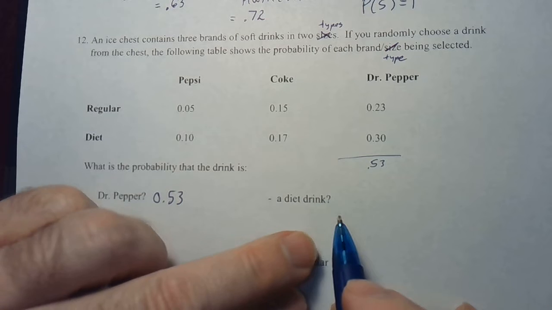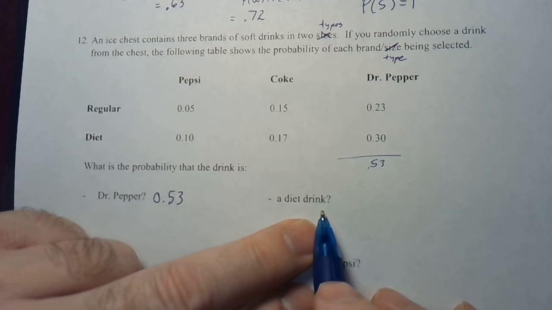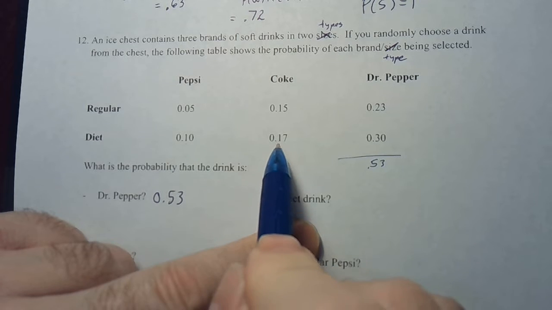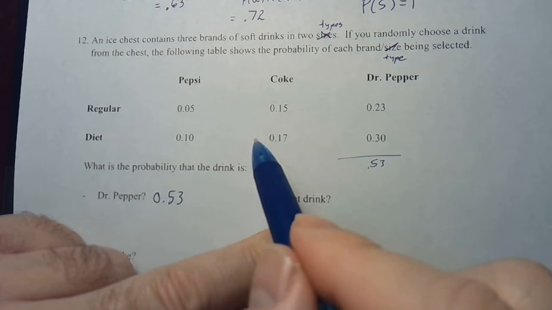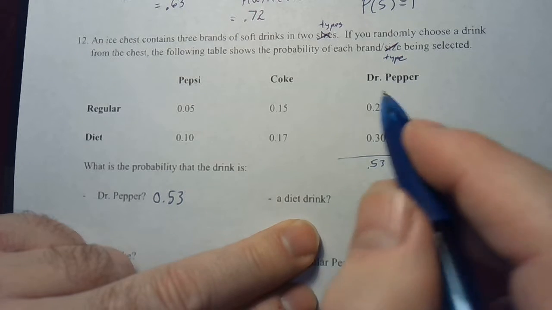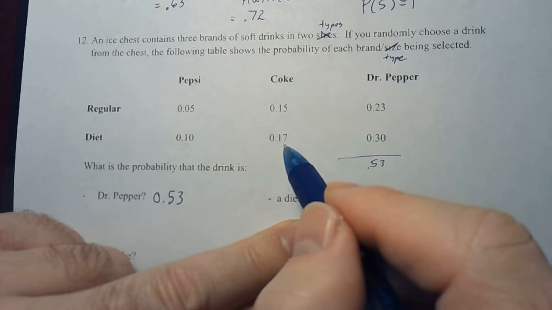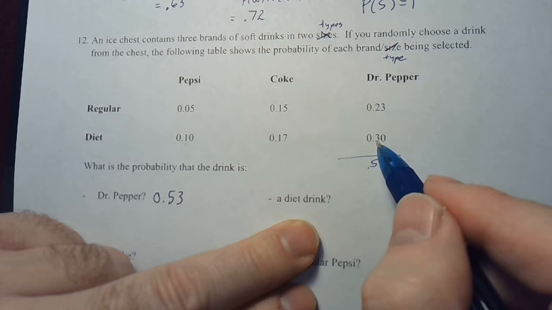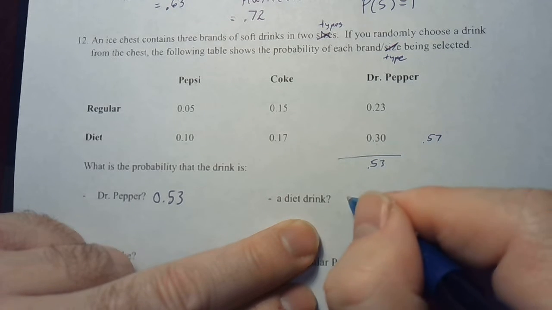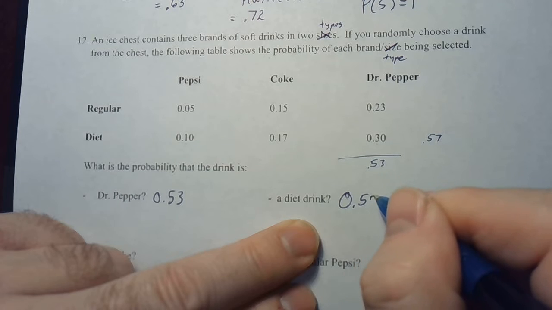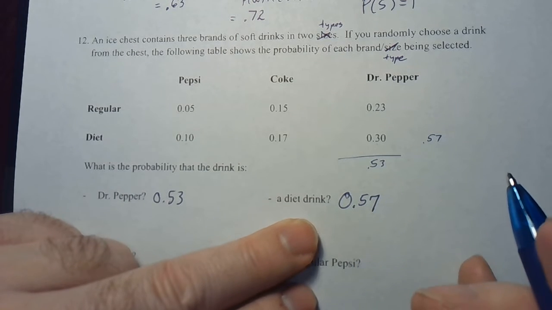How about the probability that it's a diet drink? Well, that means it could be Diet Pepsi, Diet Coke, or Diet Dr. Pepper. So we have to add up the whole diet row. And that would give us 10 and 17 is 27, 37, 47, 57. 0.57. Or 57%.